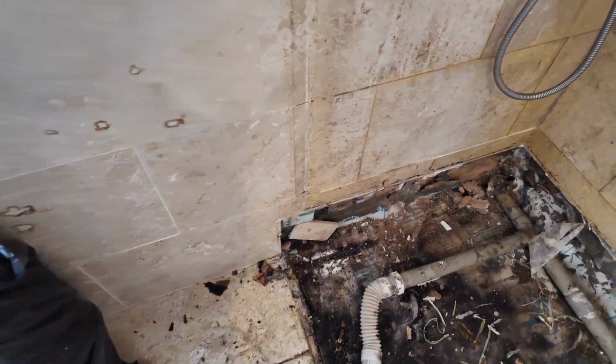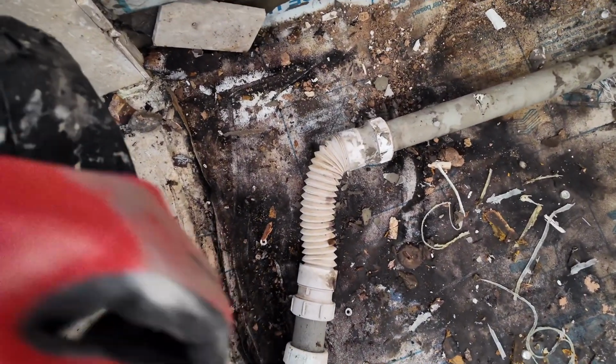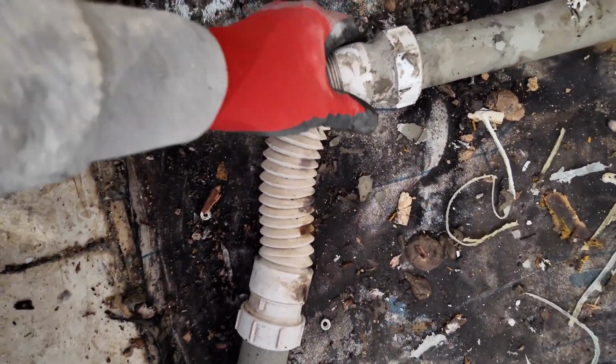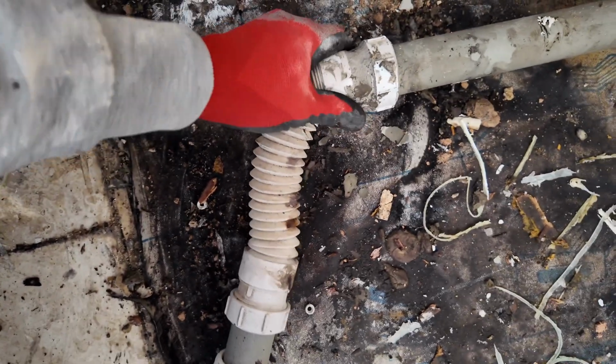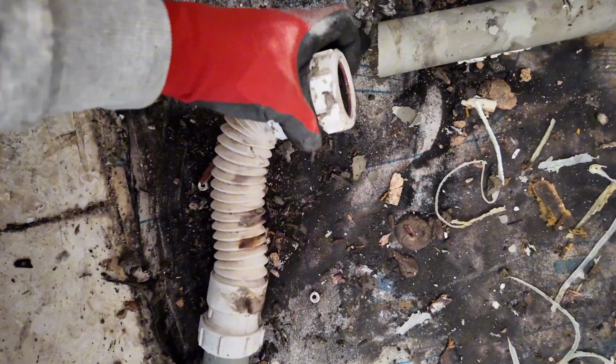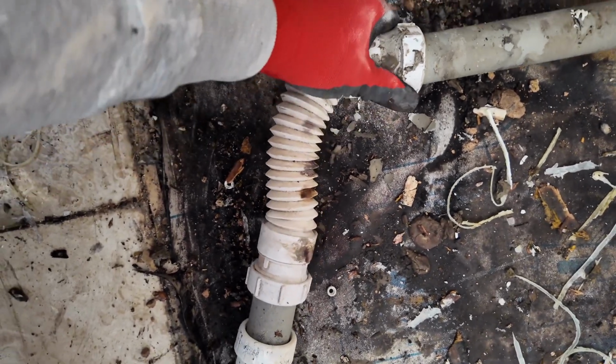So we've got more issues we're finding here, because the guy said he's been having leaks for a while, and I've checked the waste on here, and this is just loose as hell. It's just coming off. I reckon it's been cut at an angle as well, so it's not really sealing properly.